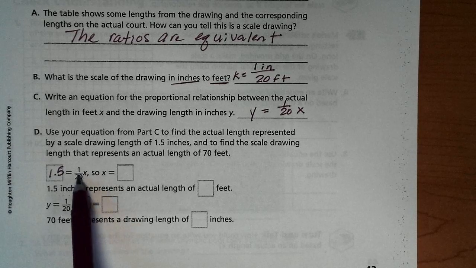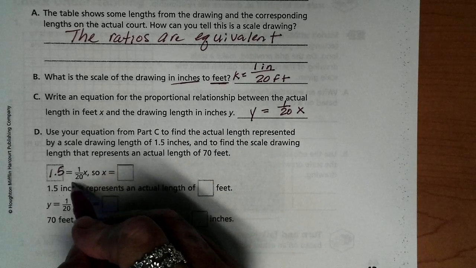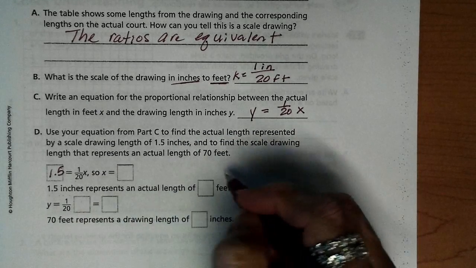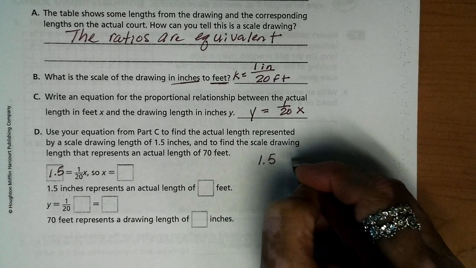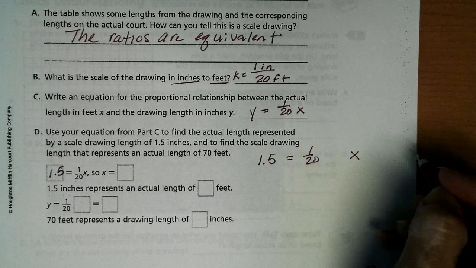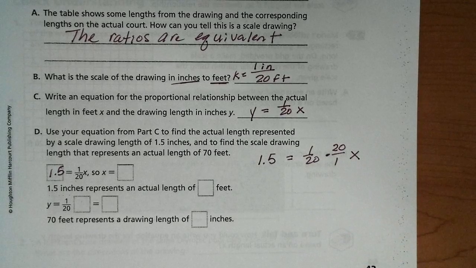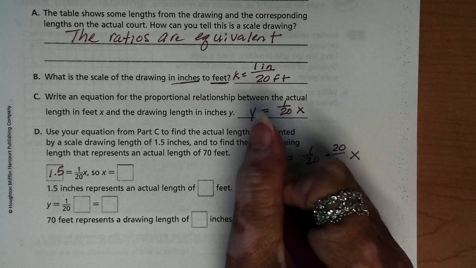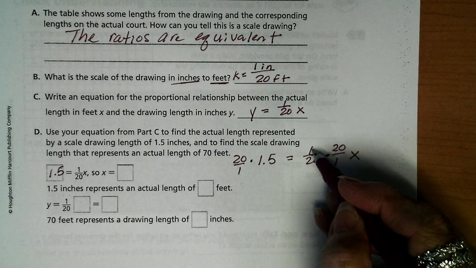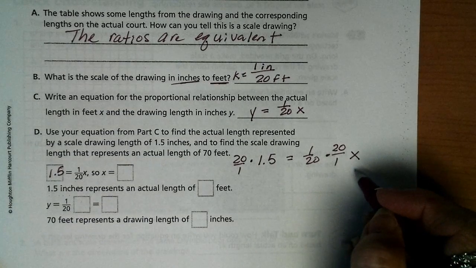If you remember, when we solve an equation, I need x by itself. To do that, I have to multiply by the reciprocal. So I'm going to rewrite 1.5 over here and move the x over. To get rid of the 1/20, we multiply by the reciprocal, because that gives me 20 divided by 20, which is 1, and 1x is just x.